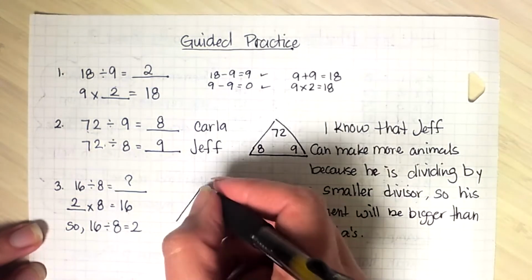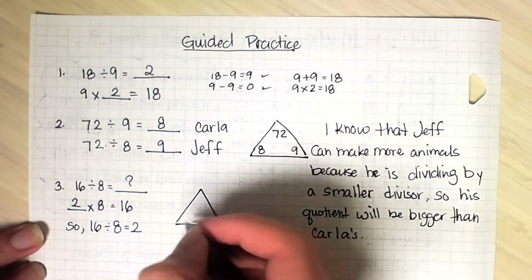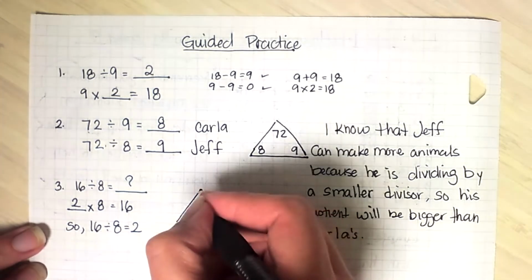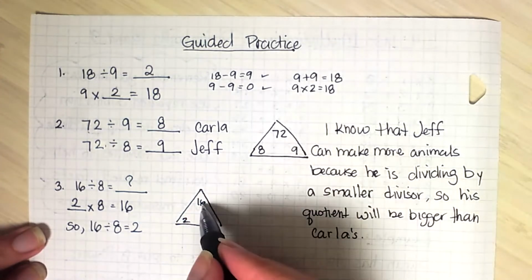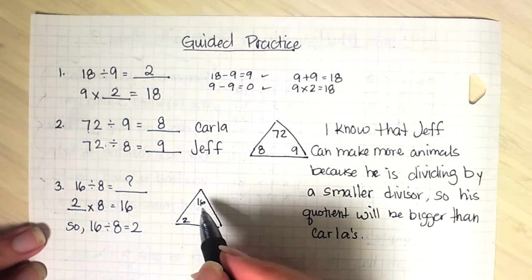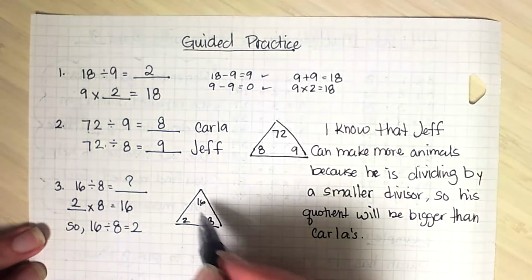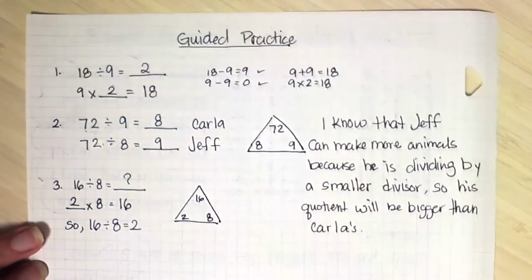And these, again, are part of a fact family. So 2, 8, and 16. 2 times 8 is 16. 8 times 2 is 16. 16 divided by 2 is 8. And 16 divided by 8 will be equal to 2.